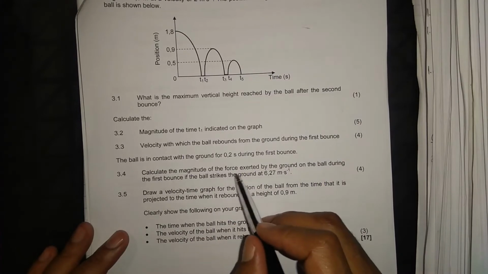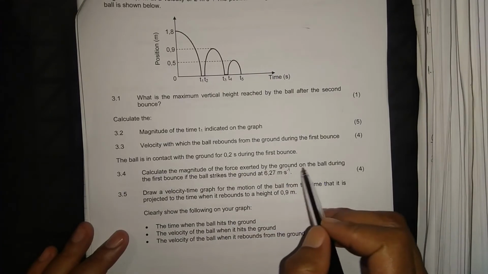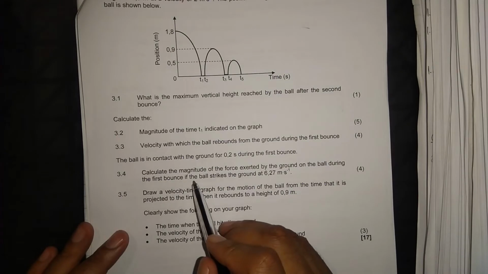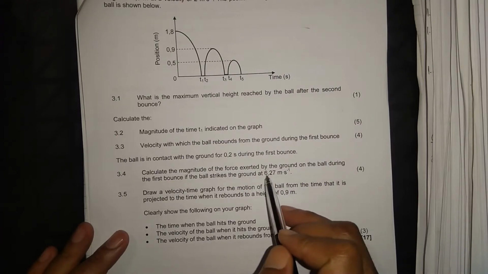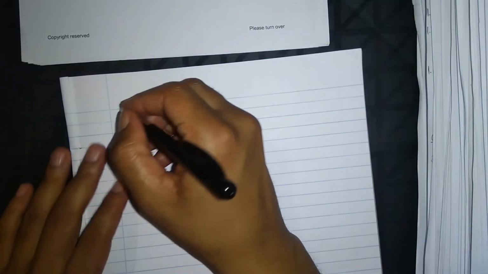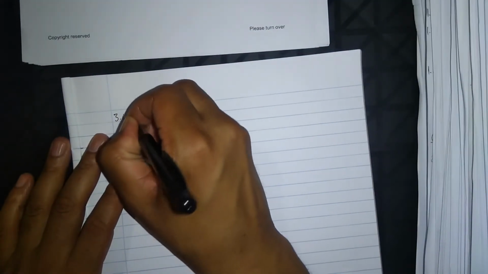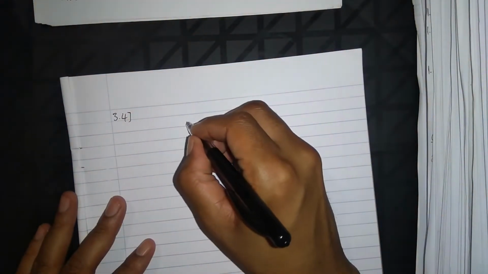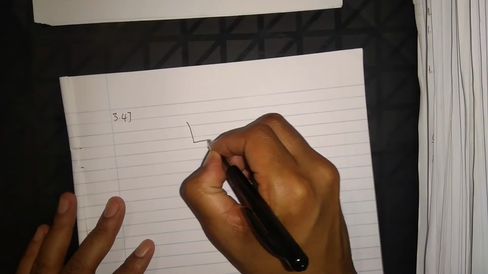Calculate the magnitude of the force exerted by the ground on the ball during the first bounce if the ball strikes the ground at 6.27 meters per second. So in other words, let me change this. This is 3.4. On the curve, we have something like this.